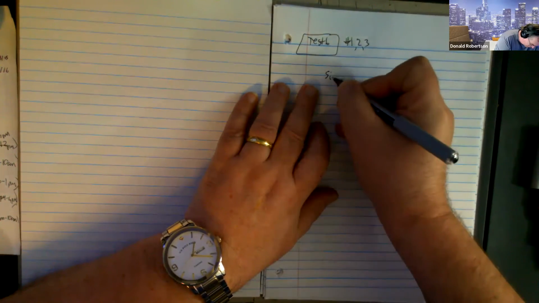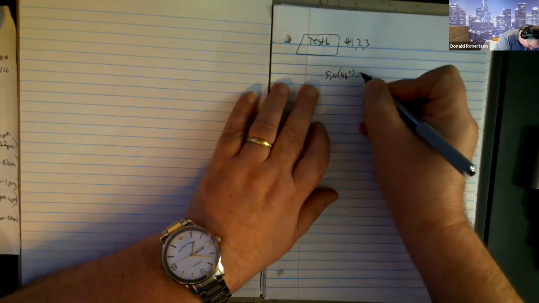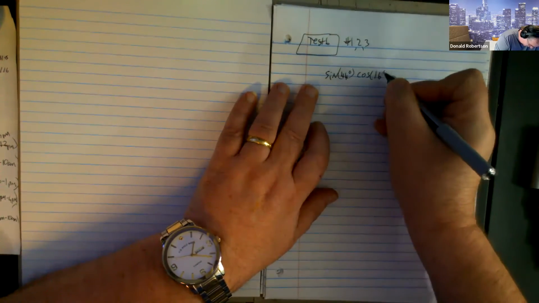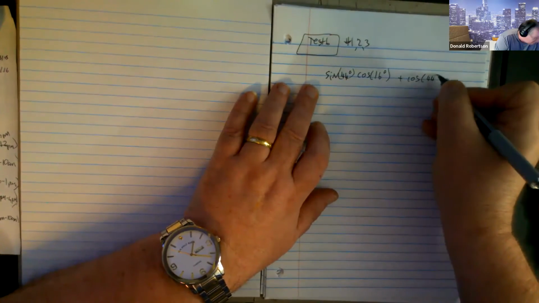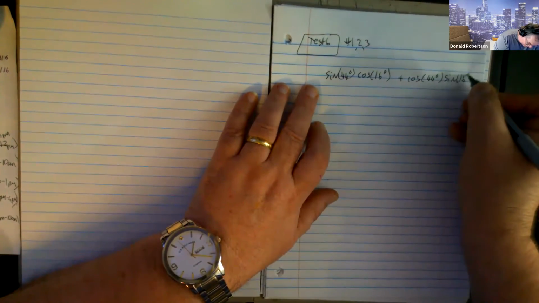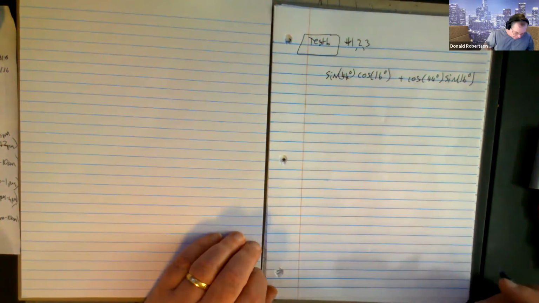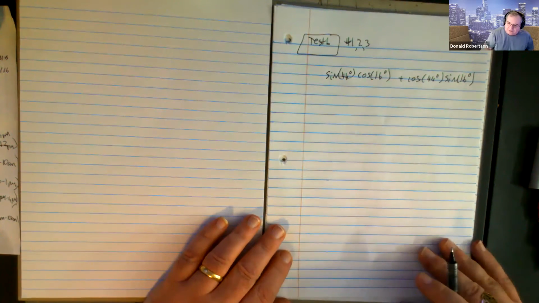So you've got the sine of 44 degrees multiplied by the cosine of 16 degrees plus the cosine of 44 degrees times the sine of 16 degrees. The minute they say exact value, forget about using a calculator. All it will tell you is that the answer is 0.1234, and that's not an exact value.